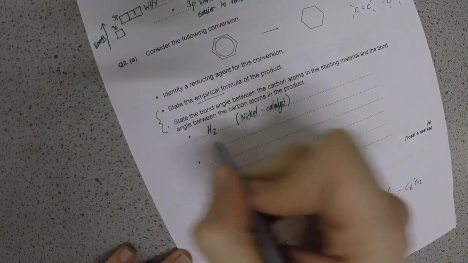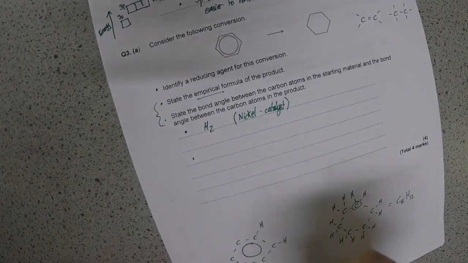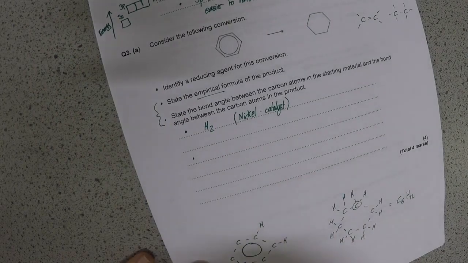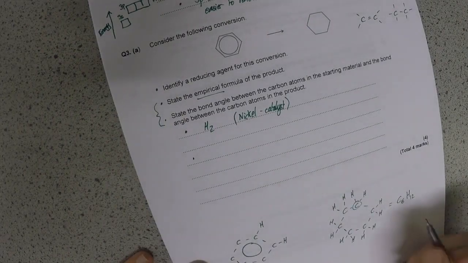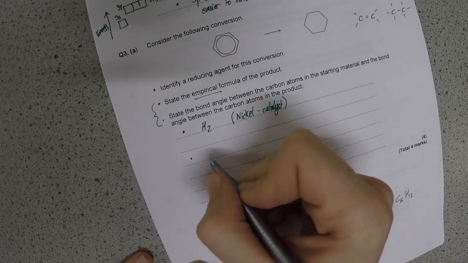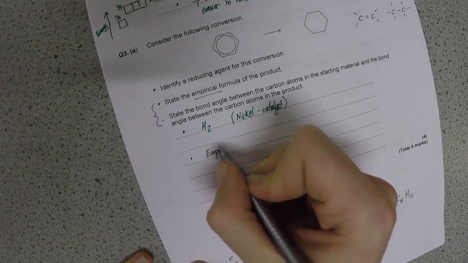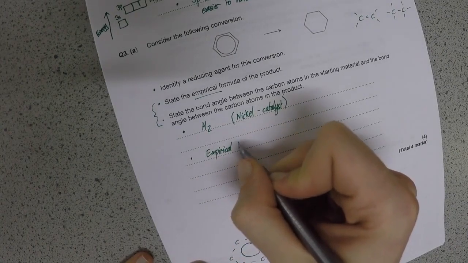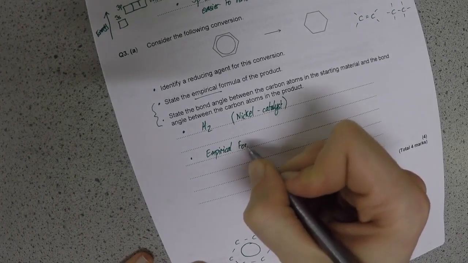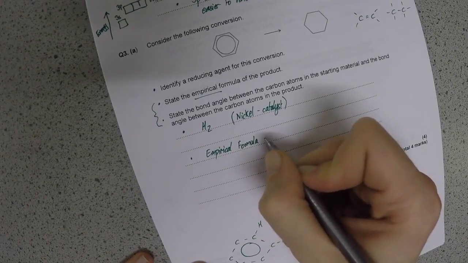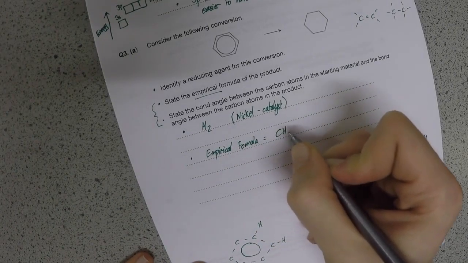Just to remember then, empirical formula, let's go back to that. This was about an empirical formula. Empirical meaning the simplest whole number ratio. So my empirical formula is not C6H12. I've got to make it simpler. I could make it CH2.